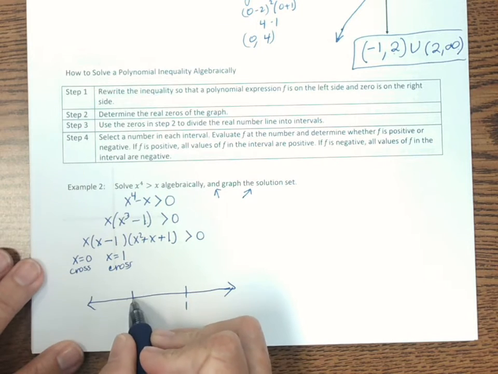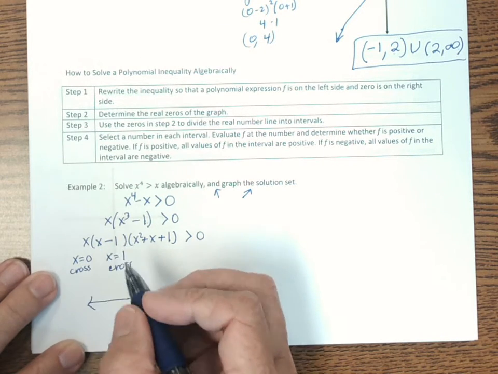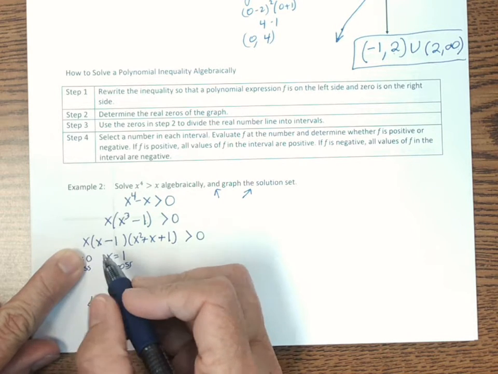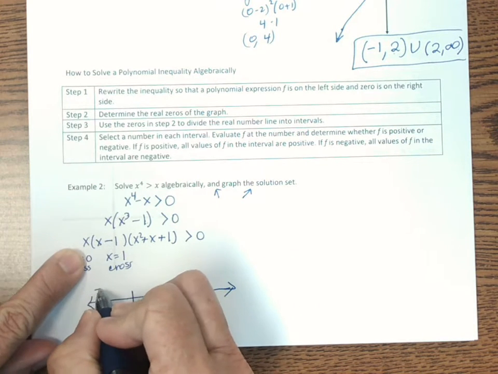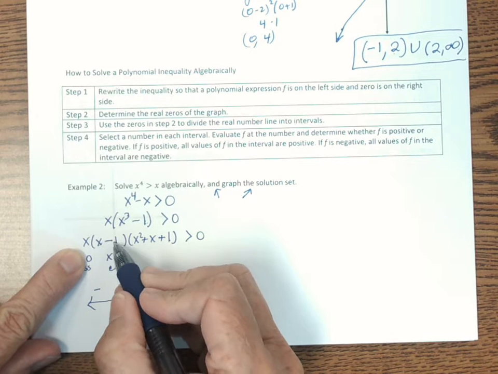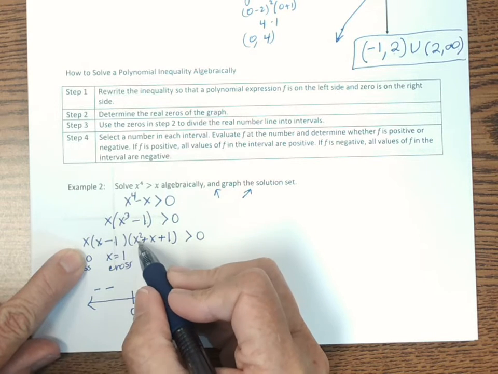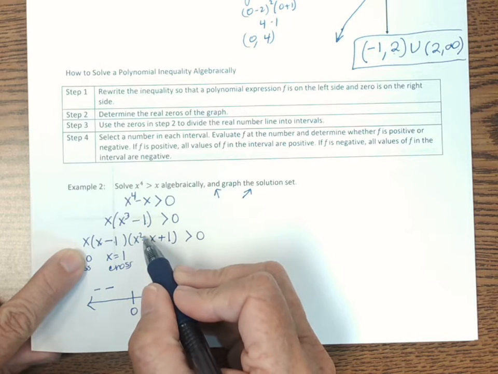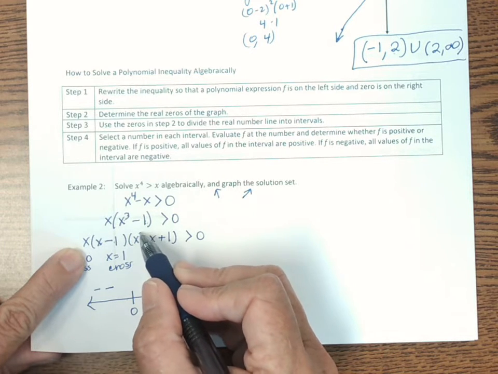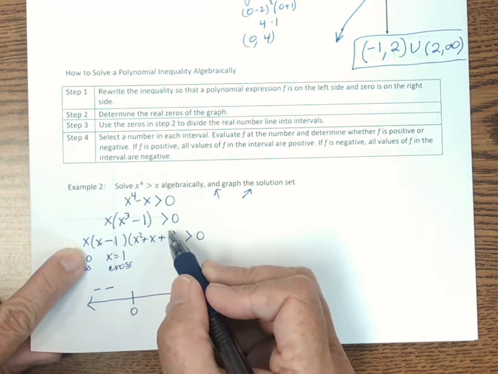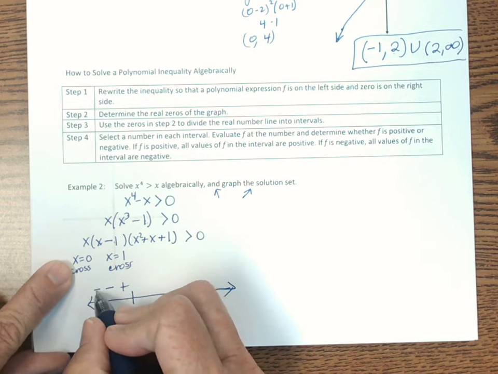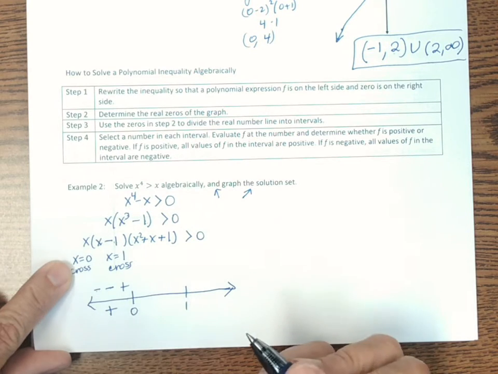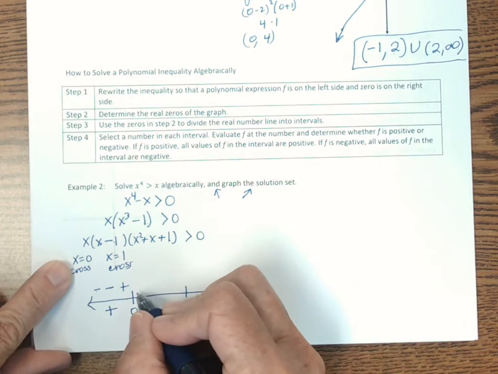We've got less than 0, so let's put a negative 1. If I put in a negative 1, and again, I'm just putting the sign down here. So negative 1 is just a negative. Negative 1 minus 1 is a negative. If I put a negative 1 in here, square is positive. So that's positive 1 minus 1 plus 1. That's a positive. So minus times minus is positive times a positive. Overall, that's going to be a positive sign right there.